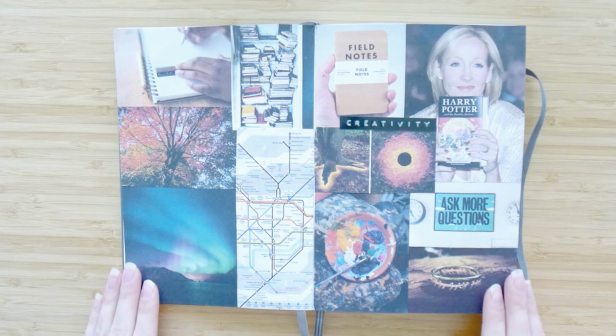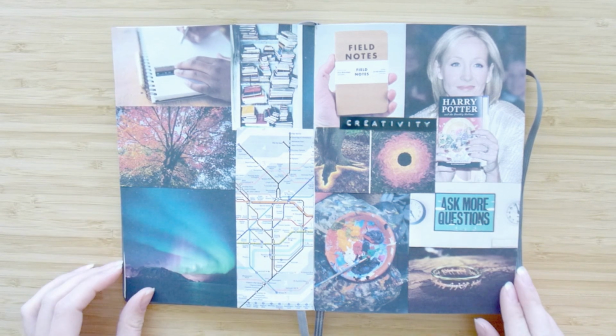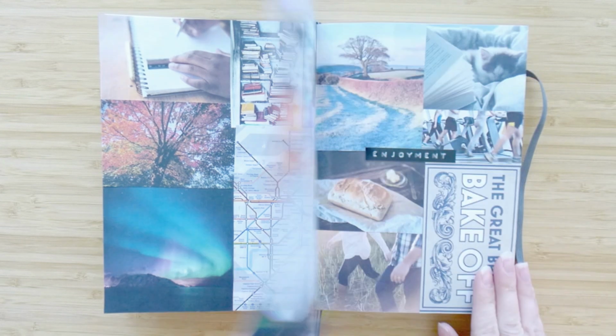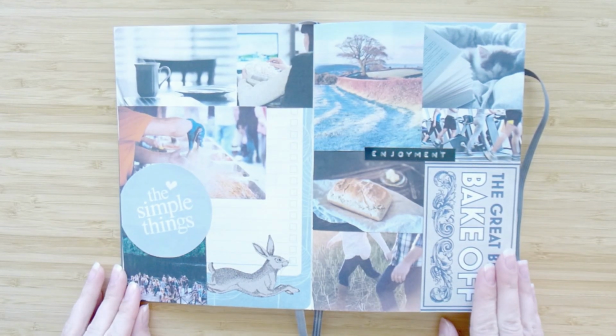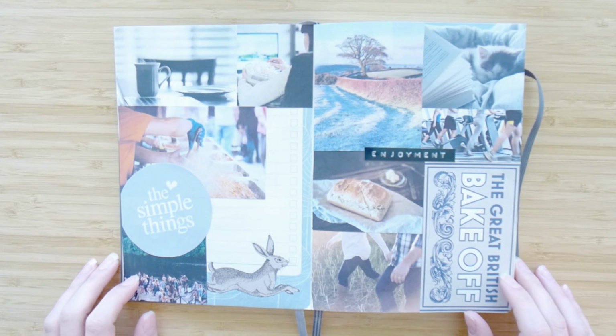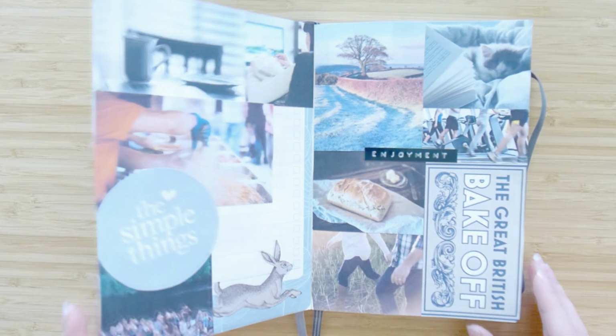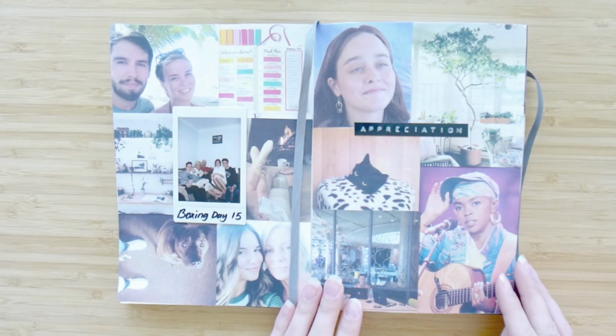Creativity, I found a London Tube map for that gap, so I thought that fit quite well. And then we've got enjoyment, which is very blue, but I quite like that. They worked out really well. So I'm really happy with the result. It's a really nice introduction to the bullet journal.